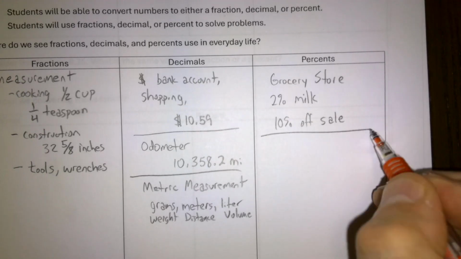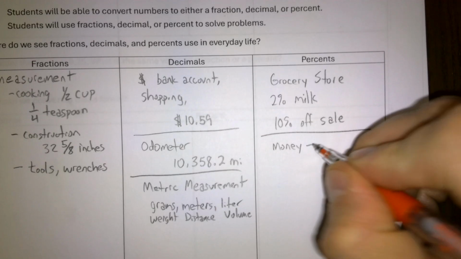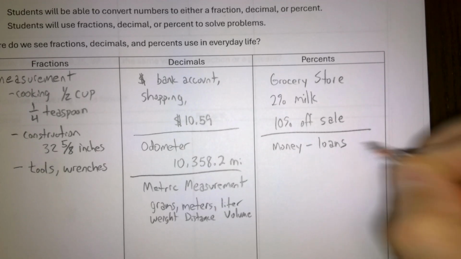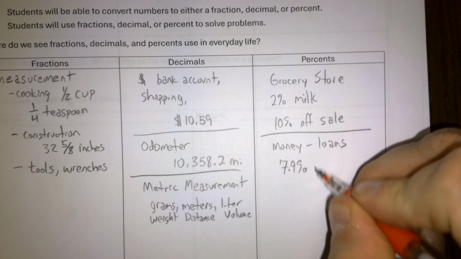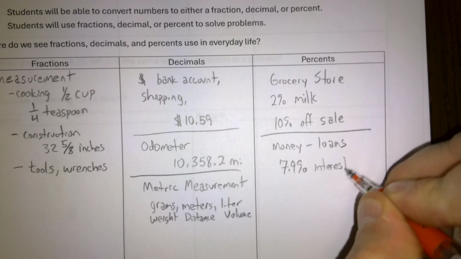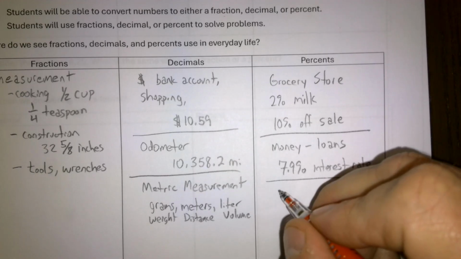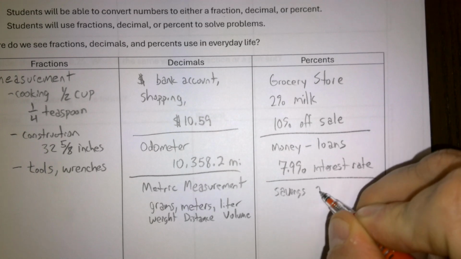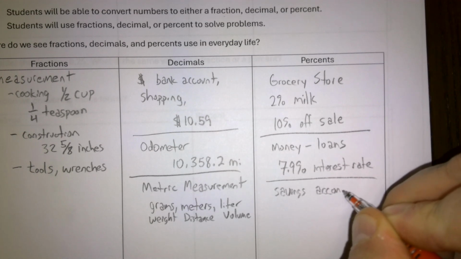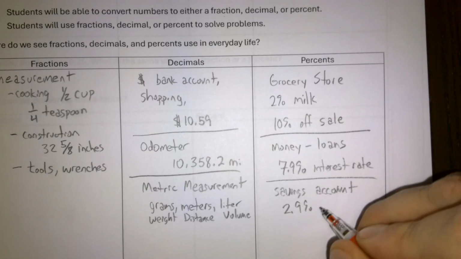And also another area is with money, like loans. They might have a 7.9% interest rate. Or you can also have savings, like a savings account that gives you, say, a 2.9% interest.